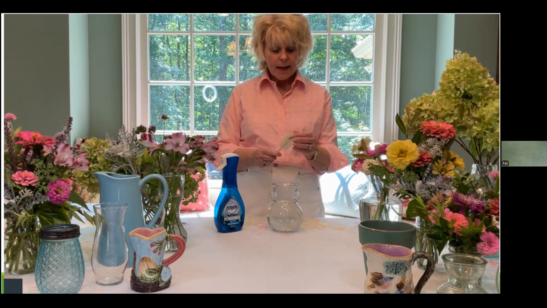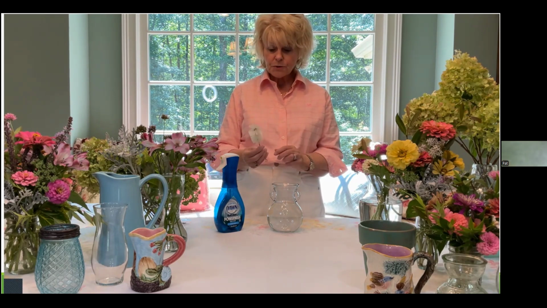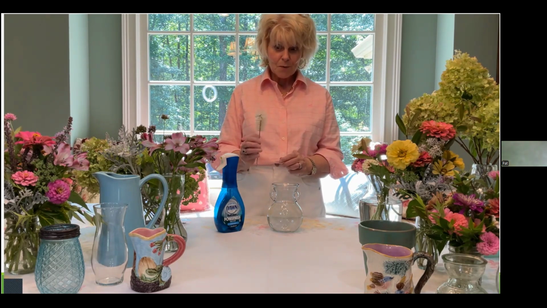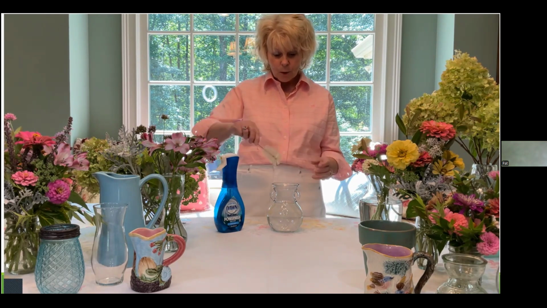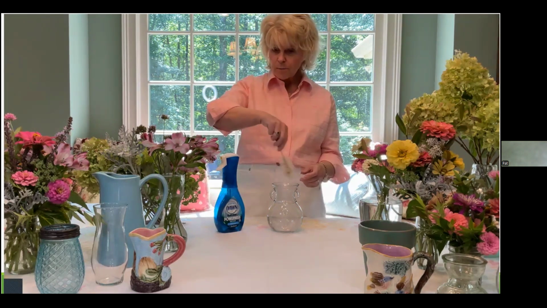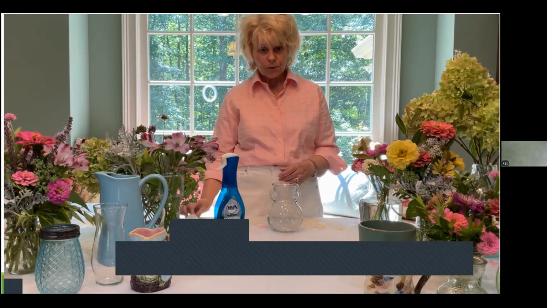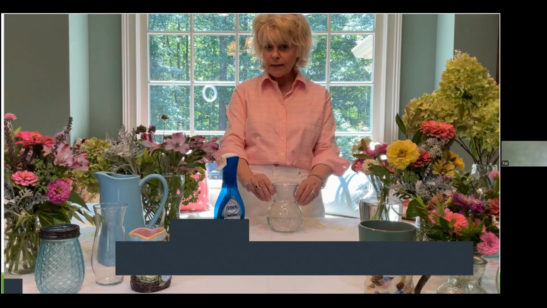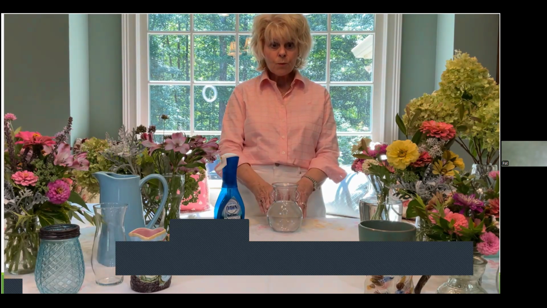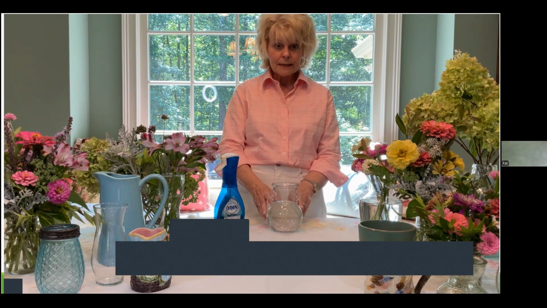And then take a baby bottle brush. This is the one I had for my children when they were babies, so it's very old. But they still make them. And rub around the vase really good. That's going to get rid of any bacteria that's in your vase. It's very important not to introduce bacteria into your vase because that's the #1 killer of flowers.